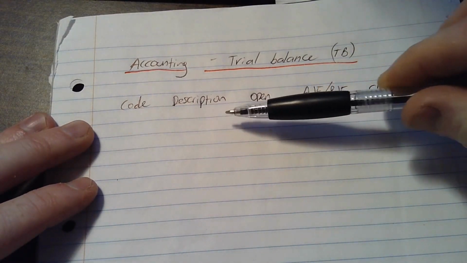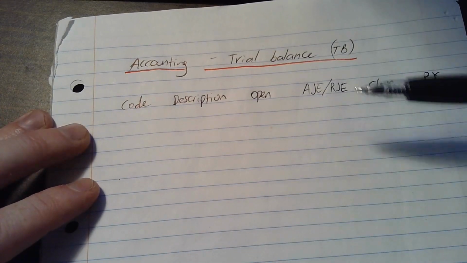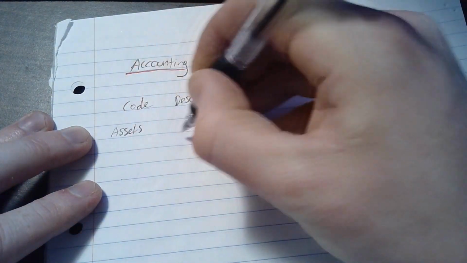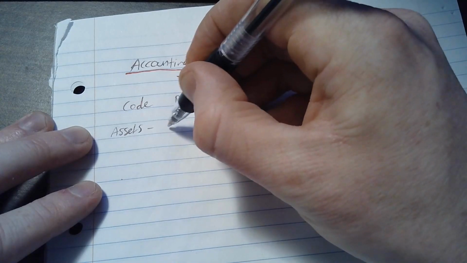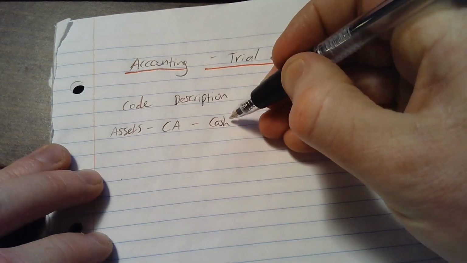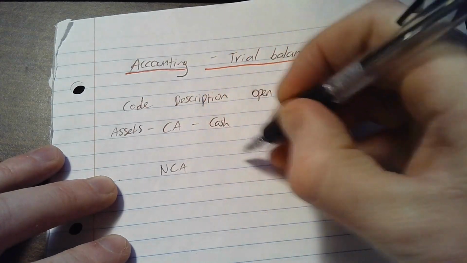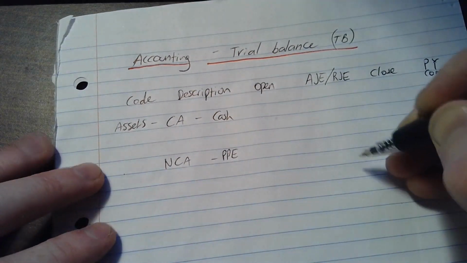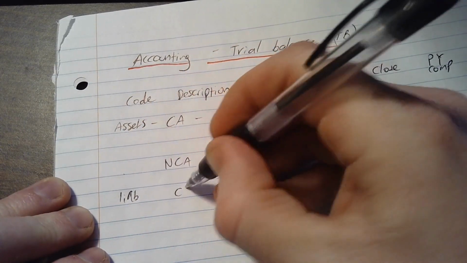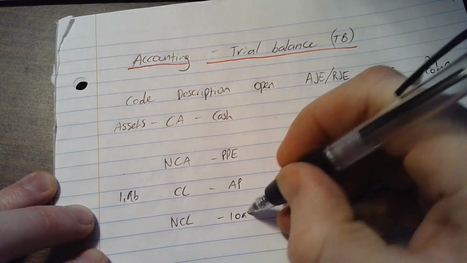Down the rows of the trial balance are going to list every account on the ledger. Generally, it starts out with your assets, and starting off with a current asset, notably cash. The next on the list is going to be any non-current assets, such as property, plant, and equipment. Then it's going to move on to liabilities, starting with current liabilities, such as accounts payable, and then non-current liabilities, such as loans.